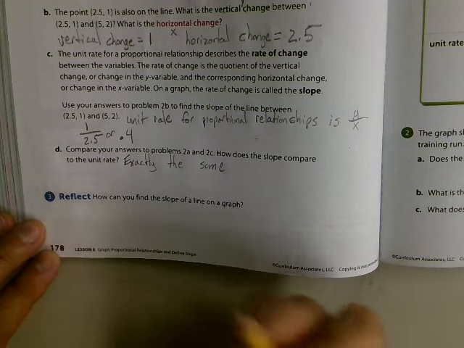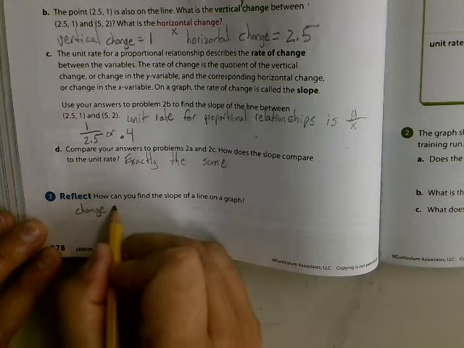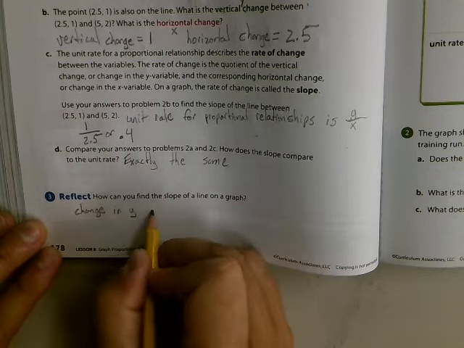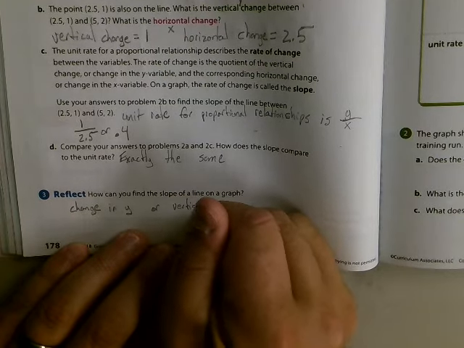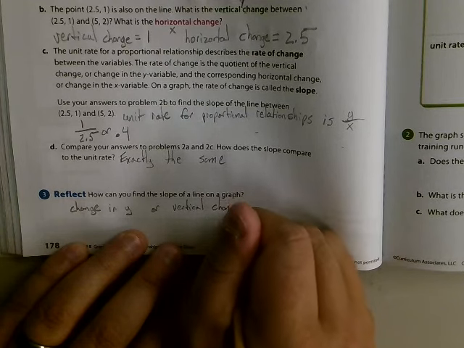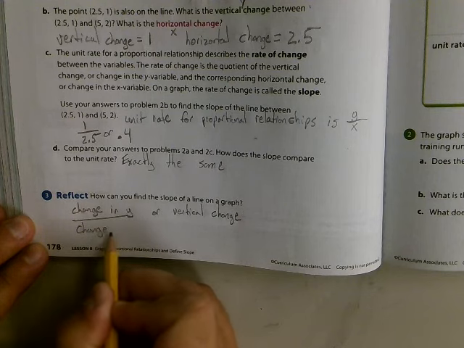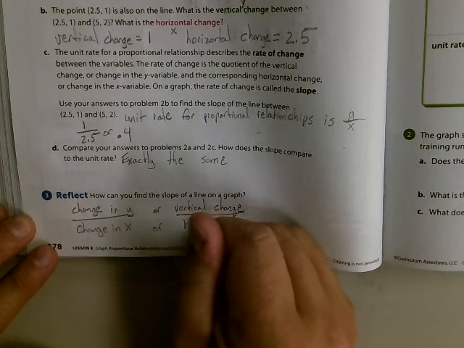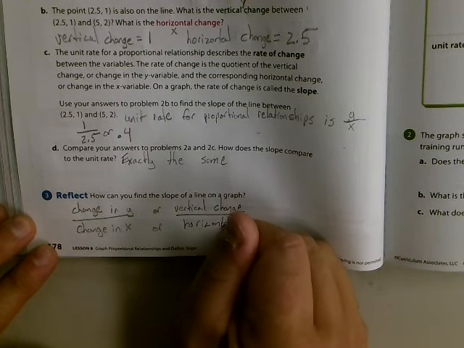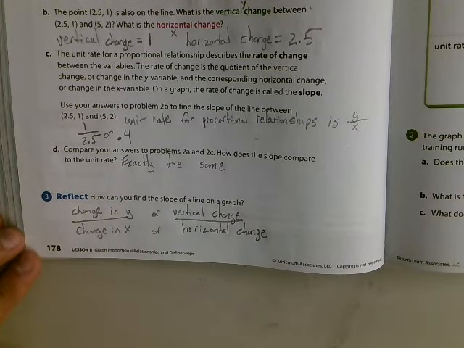And another way that might be better for what we do in the future is we would say change in y, or let's say vertical change, over our change in x, or over our horizontal change. Because when we get out of proportional relationships, we use this kind of terminology just a little bit more.